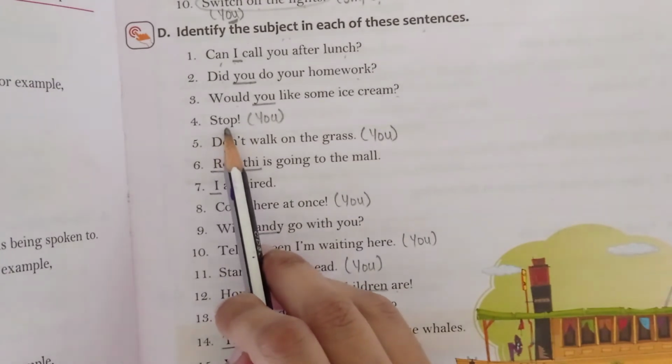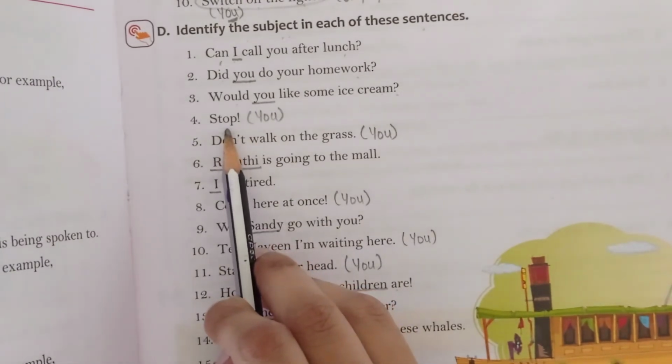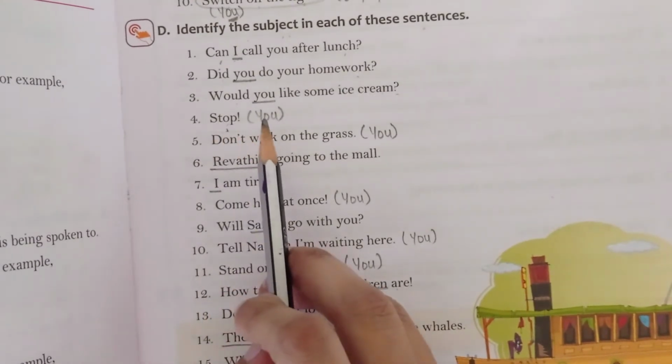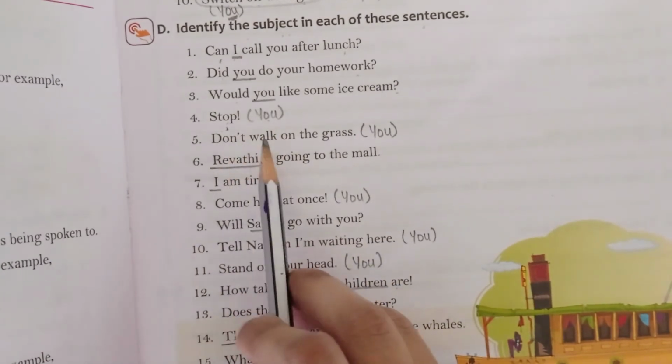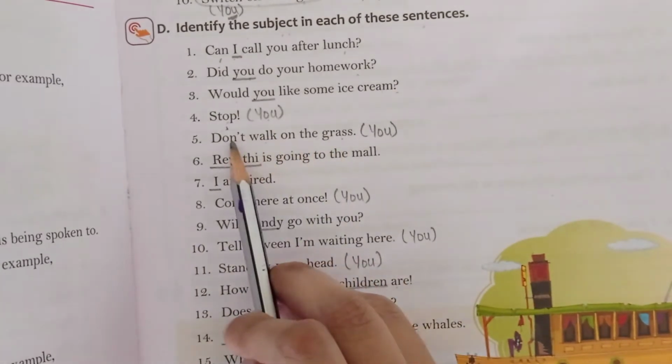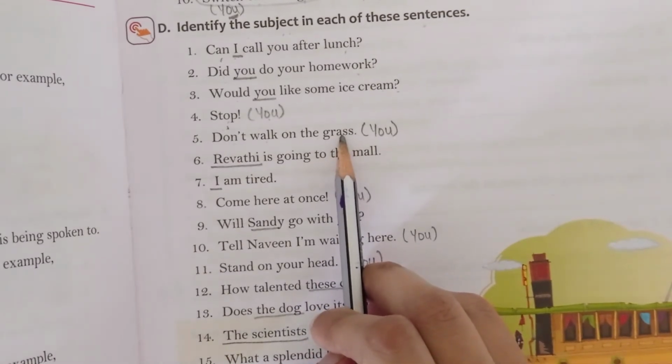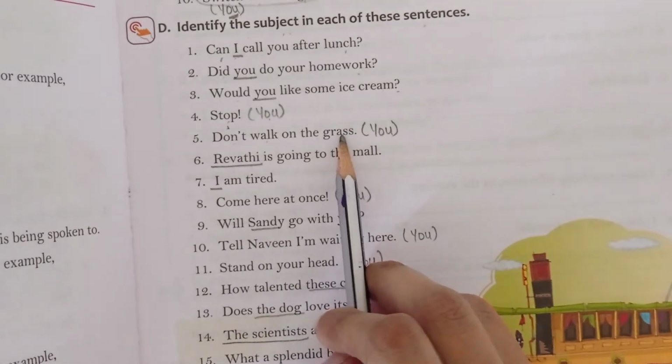Stop. Now this is a short command, which means this is an imperative sentence. So in an imperative sentence the subject is always you. Don't walk on the grass. Now again this is a command, which means this is again an imperative sentence. So again the subject will be you.